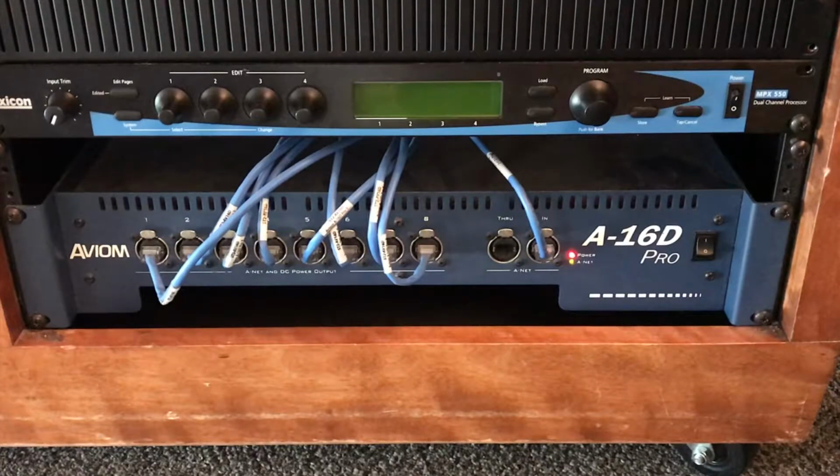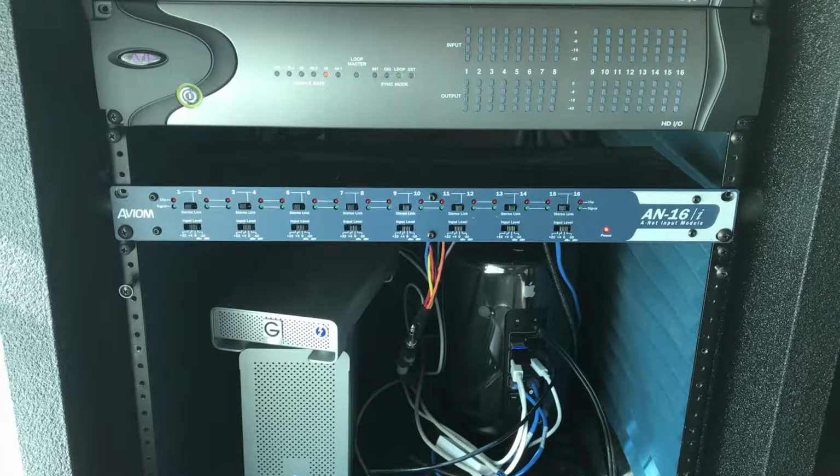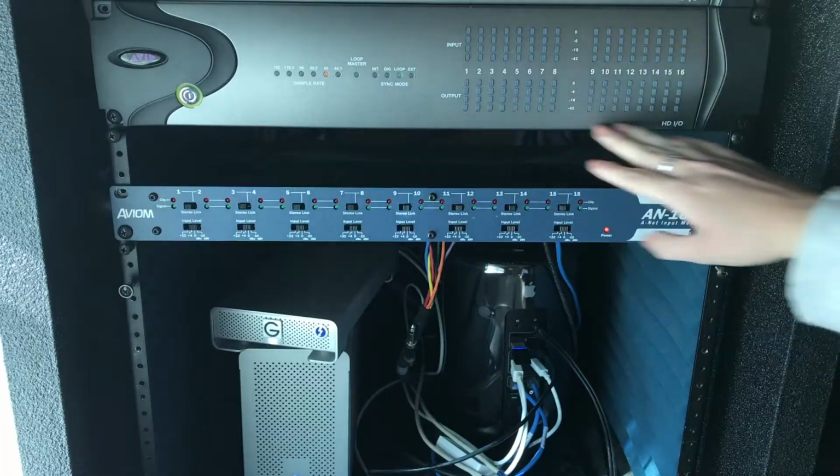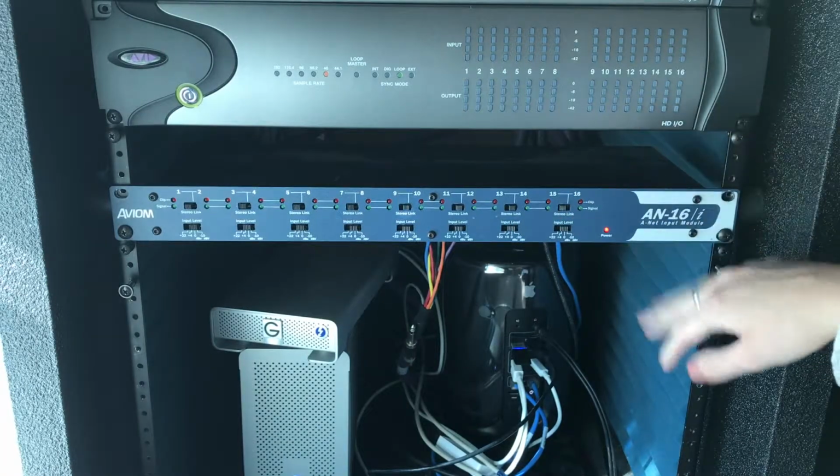your Pro Tools session. This is basically a patch bay for the system and you don't need to worry about changing anything here. The AN16 is the amp for the Avioms, and the signal comes from the outputs of the Avid interface into the amp.